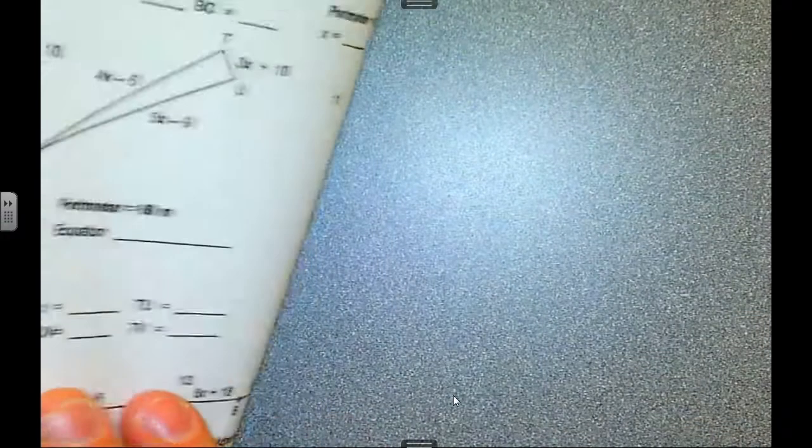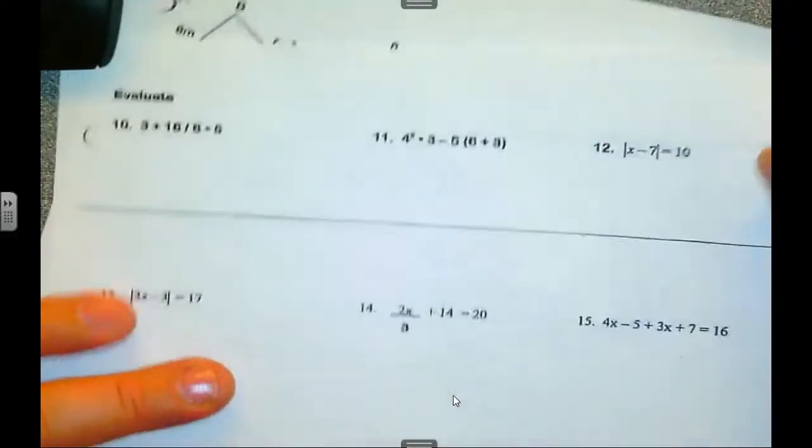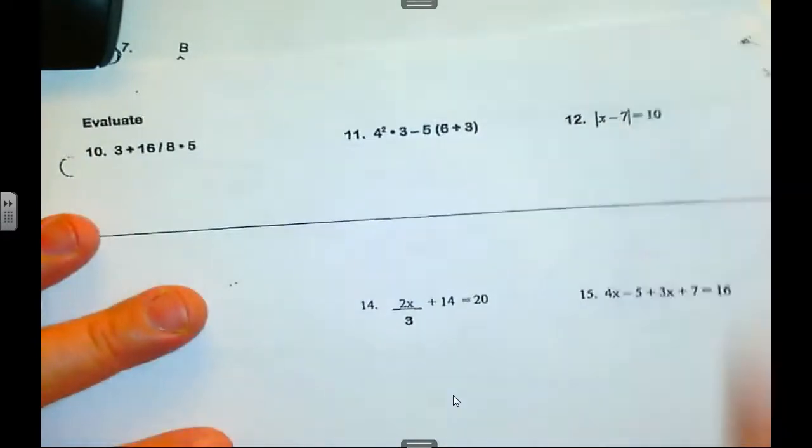Did we cover, shh, quiet down. I thought we covered absolute value equations. Huh? We did, right? Okay.